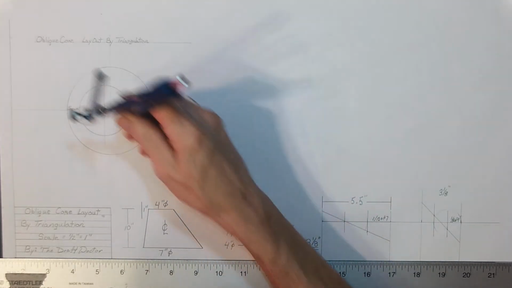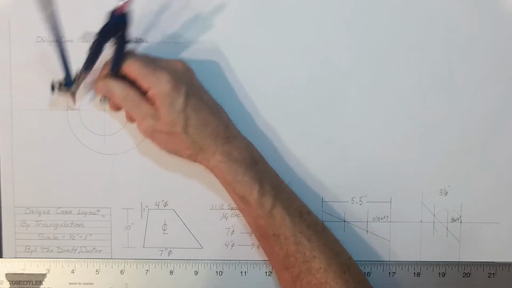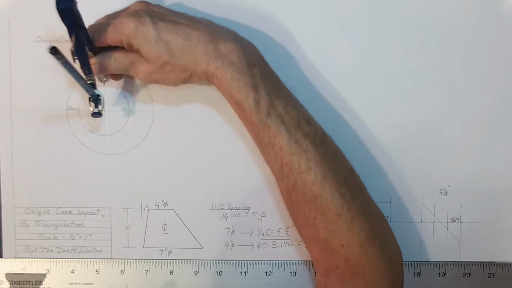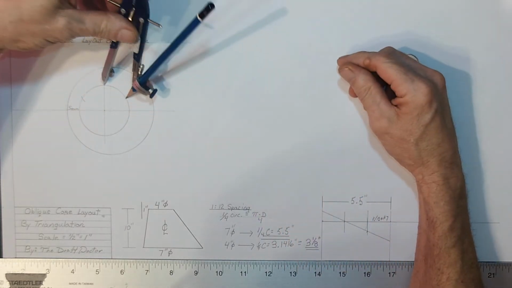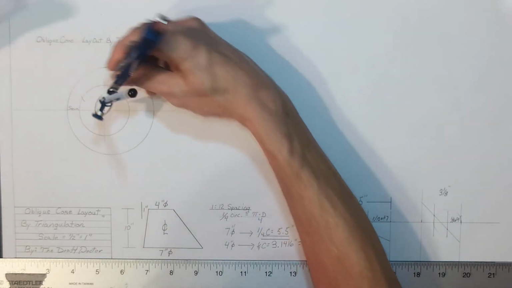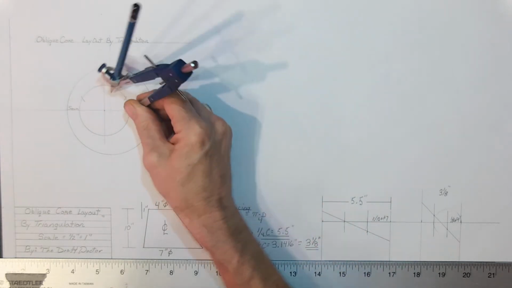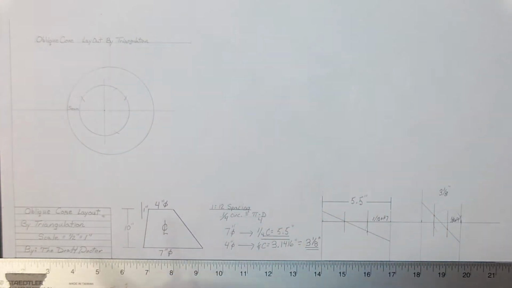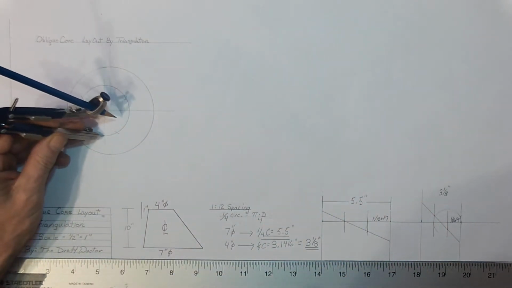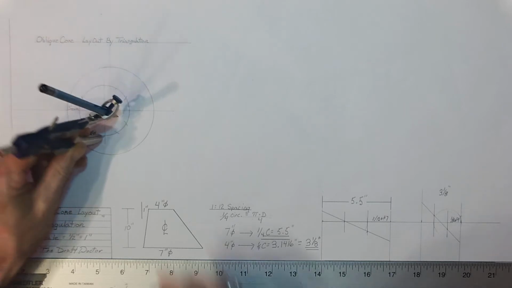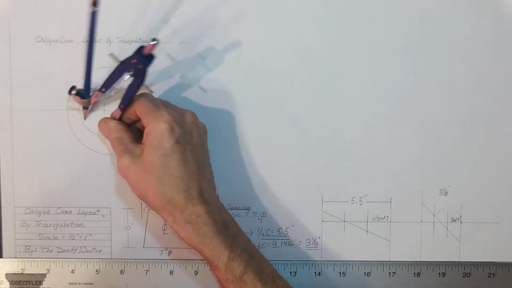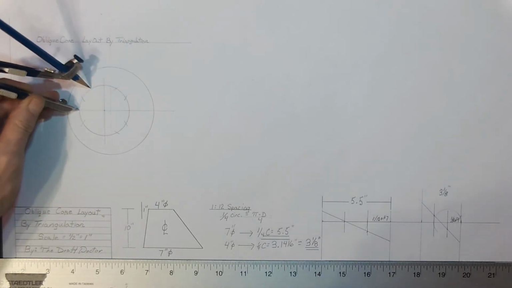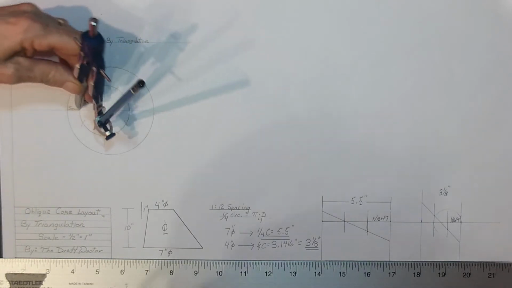Now, in order to do that, I simply take the radius that I use here for the 4-inch, and on each quadrant I'm going to intersect those arcs, and I'm going to do that from all 4 quadrants. Once I've completed all 4 quadrants, this will give me 12 equal spaces around the 4-inch diameter.